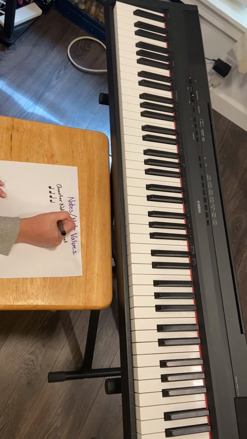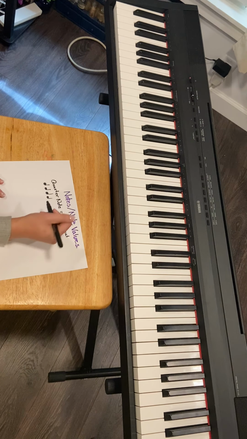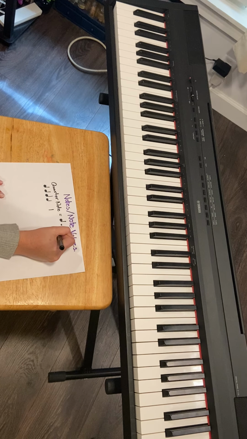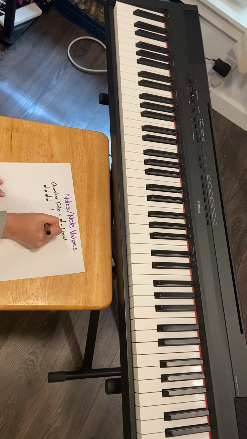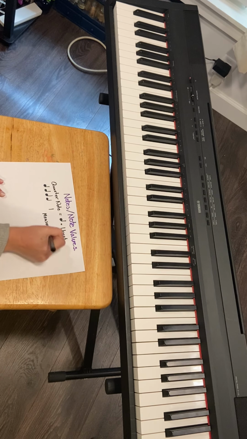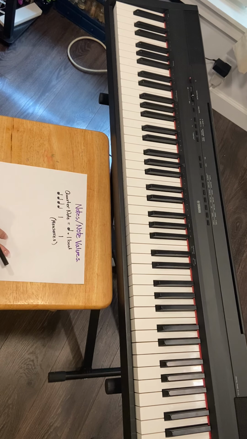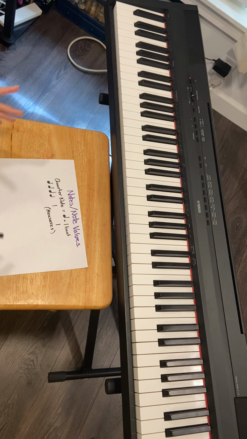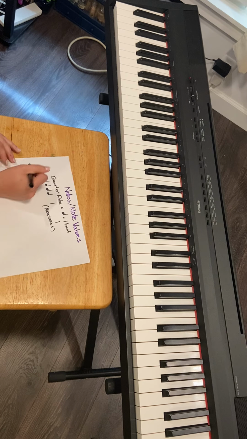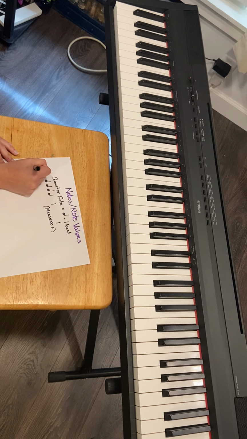Music is divided into sections that we call measures. For the purpose of this lesson alone, because you'll learn more about this later on as you continue to learn about music, a measure is going to be made up of 4 beats. So if we have 4 quarter notes within a measure, I'm going to draw this again.